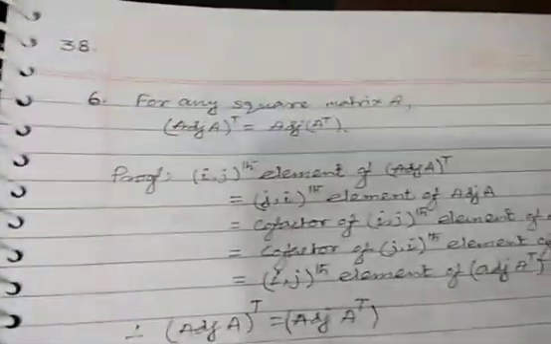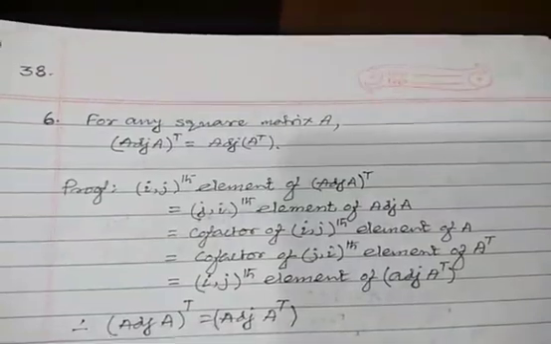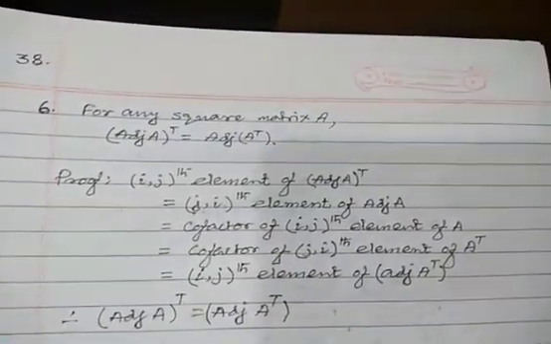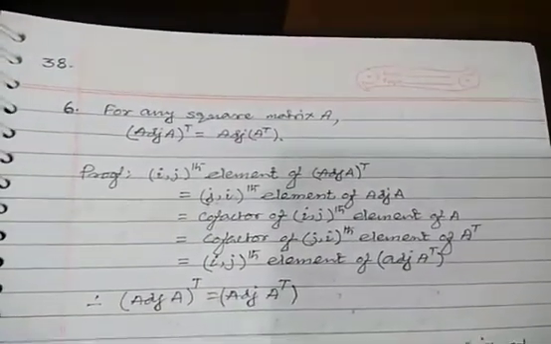Now the property number 6. For any square matrix A, the transpose of adjoint A is the same as the adjoint of A transpose.